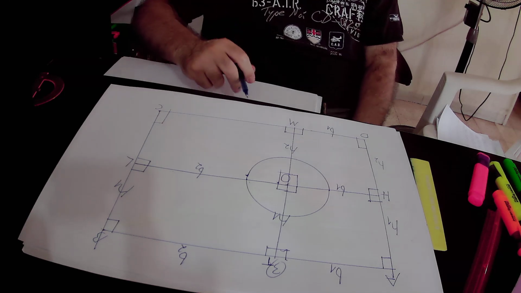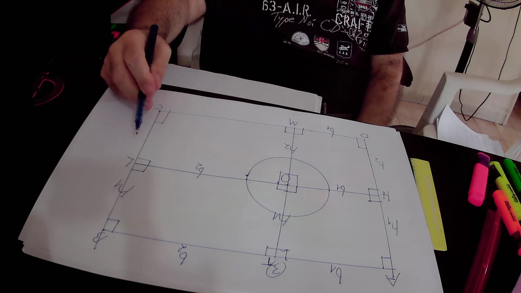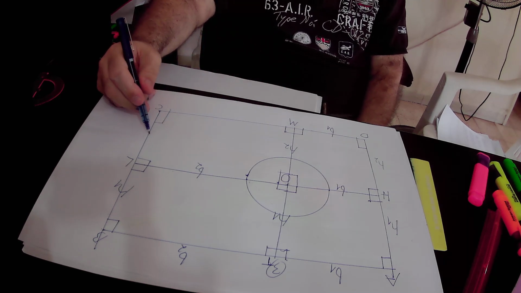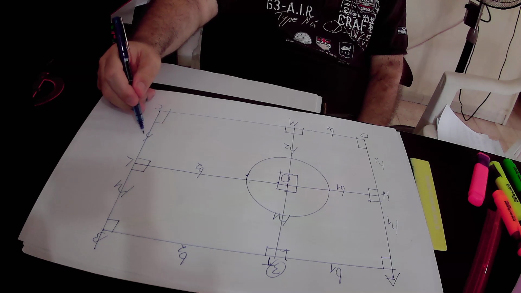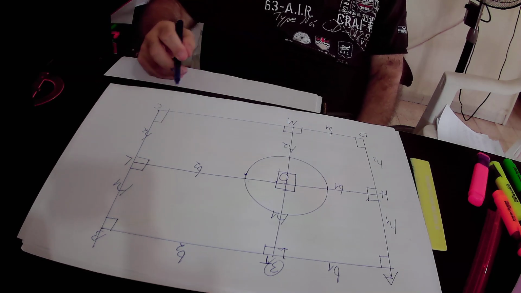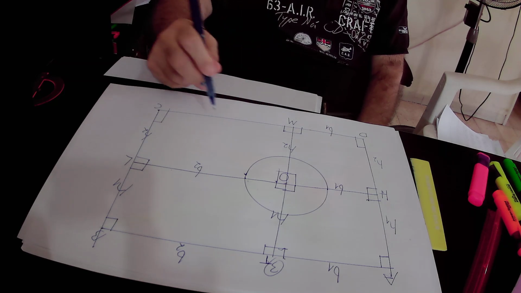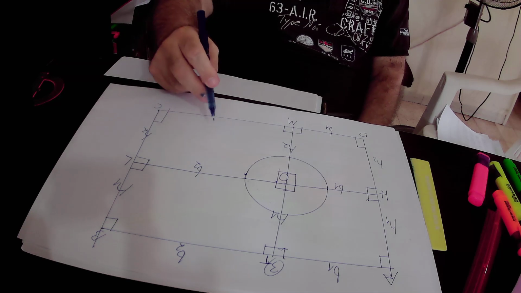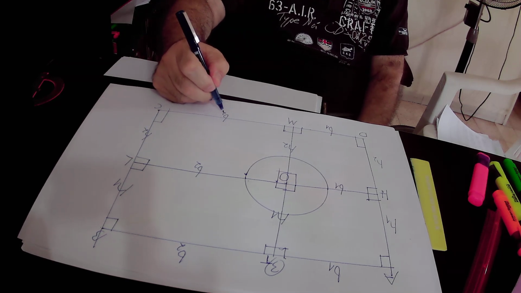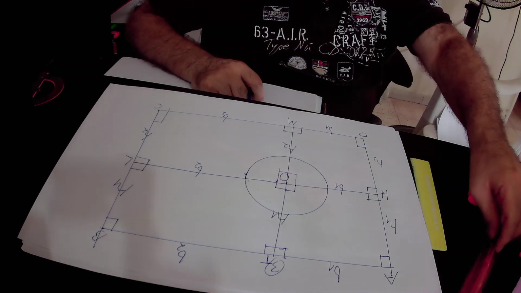And finally, in rectangle OLMC, OM must be equal to LC. But we know that OM equals H2, therefore LC must also be equal to H2. And also OL must be equal to MC according to the same rule, but we know that OL equals B2, therefore MC must also be equal to B2. In the next step, we will join points A and O together by a straight line.